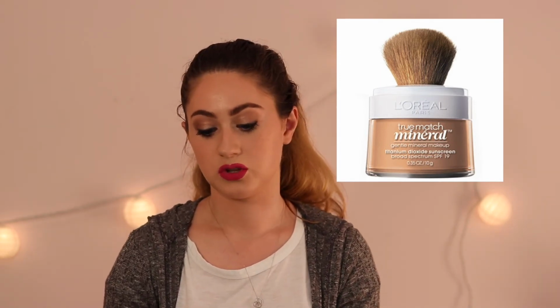And the last foundation I'm going to talk about is a mineral foundation. These are great for people who are looking for natural or organic ingredients. These foundations are made of mostly minerals that come from nature, so they're good for people with sensitive skin or who have allergies. So those are the top 8 types of foundations that I recommend. So figure out which of those fits you best.